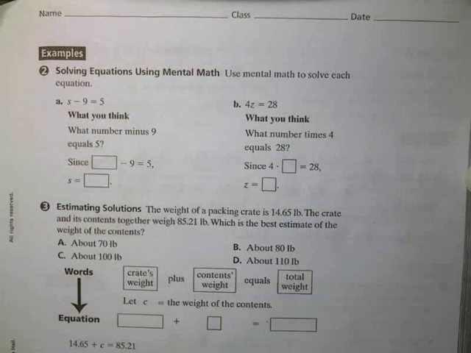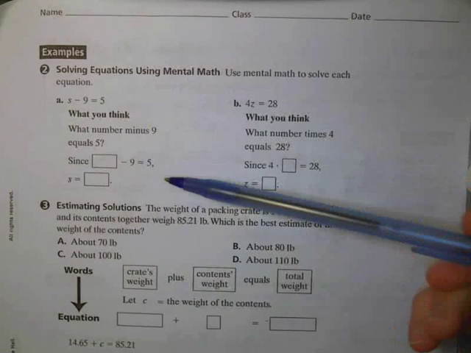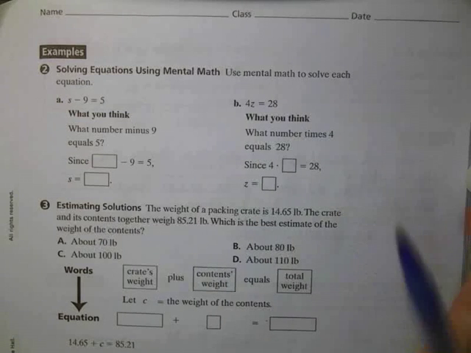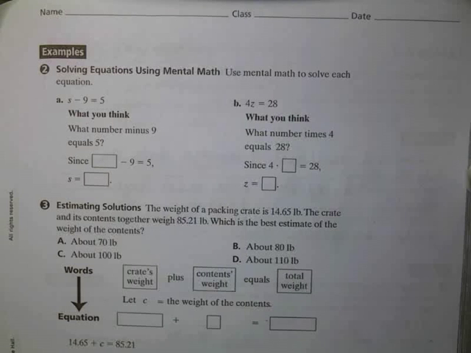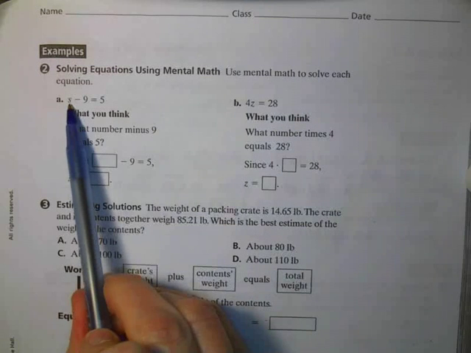Our next one is solving equations using mental math. Use mental math to solve each equation. We're going to walk through the steps here, and these are suggested ways to give you ideas of what you might do. You might think about them a little bit differently. If you're going to use mental math, many of us have our own little tricks, along with applying some of the rules and facts that we know. But anyway, we're going to go with what we have here.